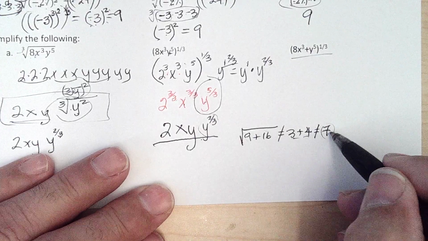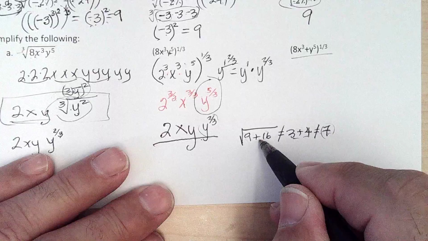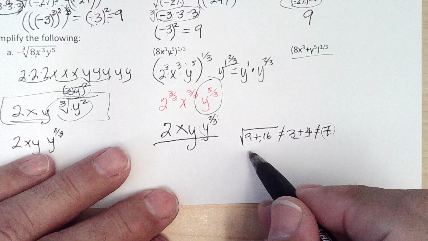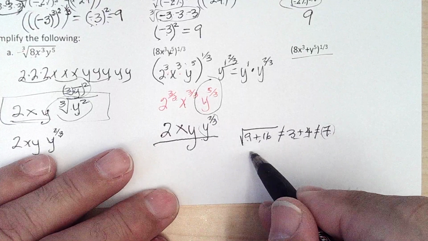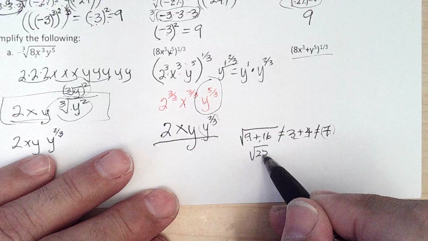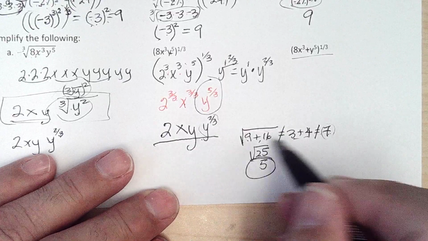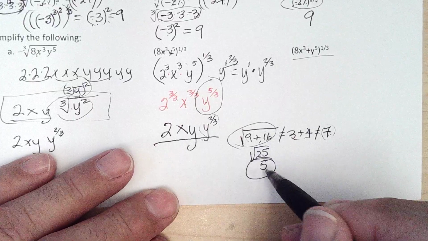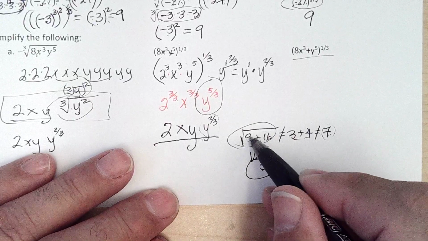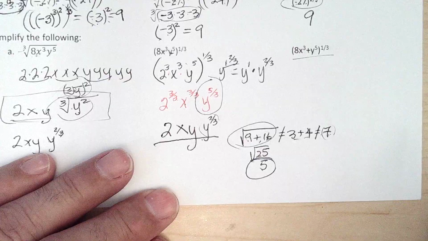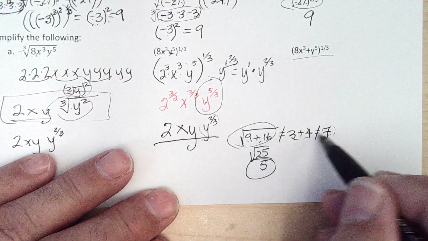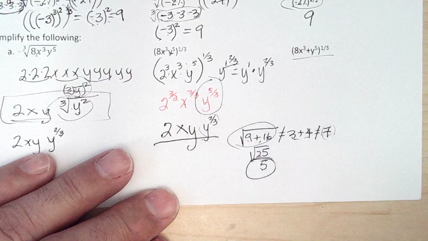This 3 plus 4 is 7, but it's not the square root of this. 9 plus 16 is 25, and the square root of 25 is 5. This is the correct answer to this. 5 squared is 25, and 9 plus 16 is 25. Now, why doesn't this work?